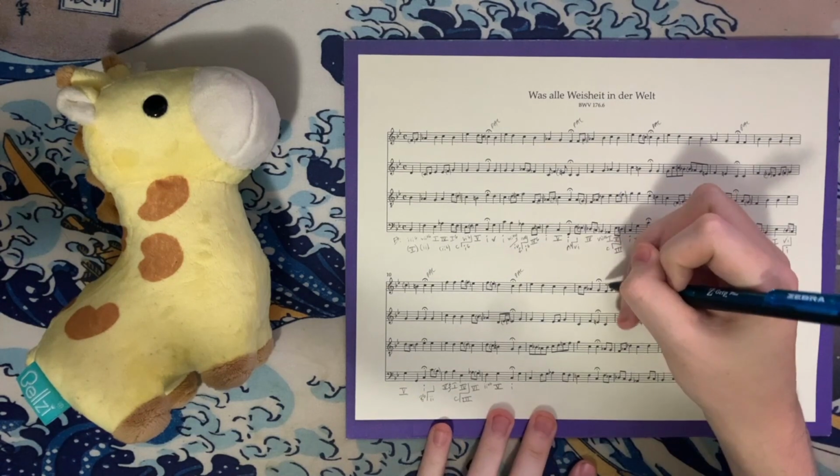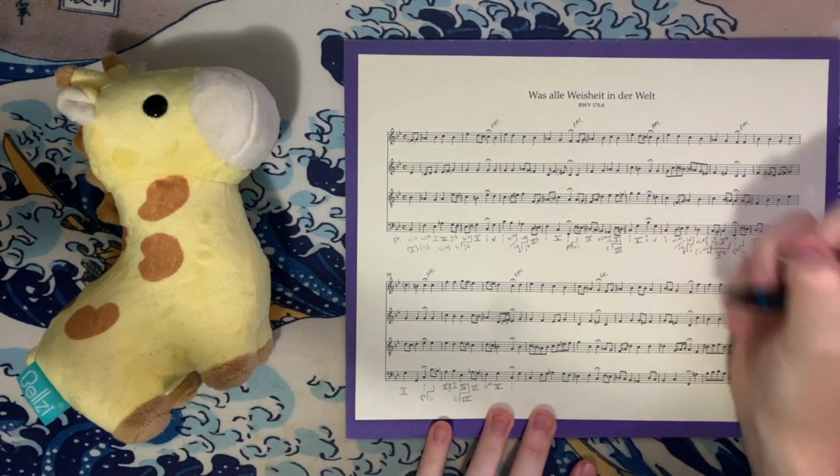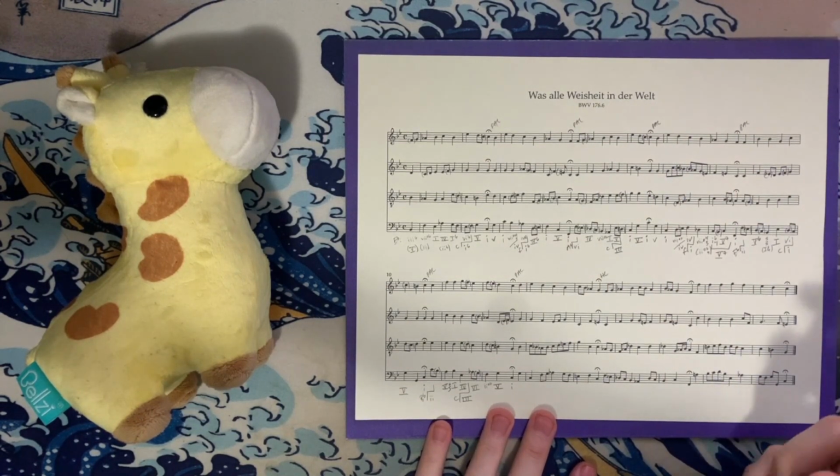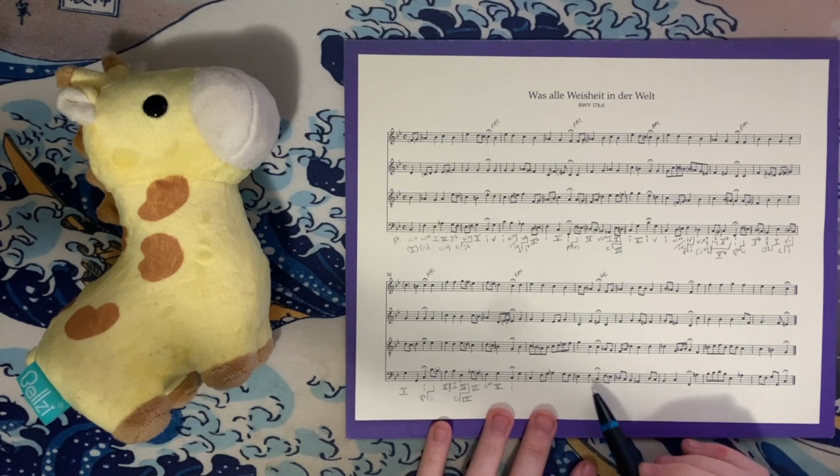Looking ahead, we have our first non-authentic cadence in this chorale. It's a half cadence in the key of F minor, so we're looking for a point on which we modulate, but unlike the previous phrases, we stay in the key of C minor until we move to F. Similarly to how we had it in the A section.